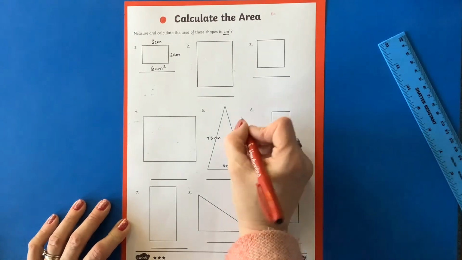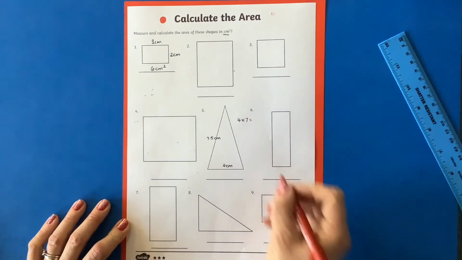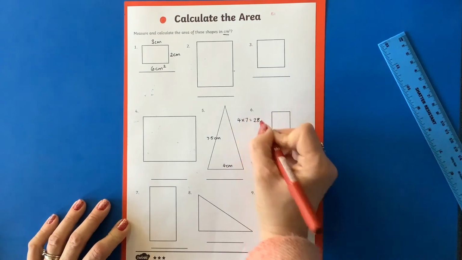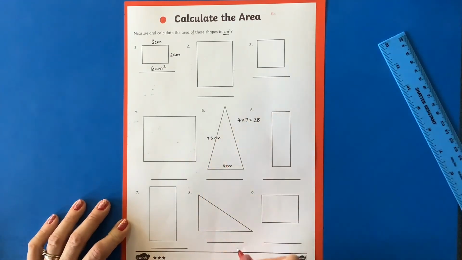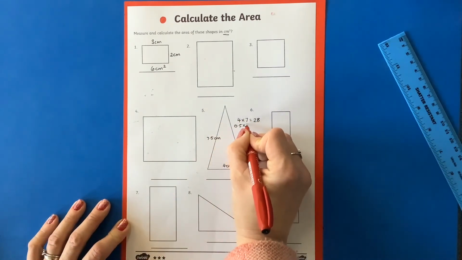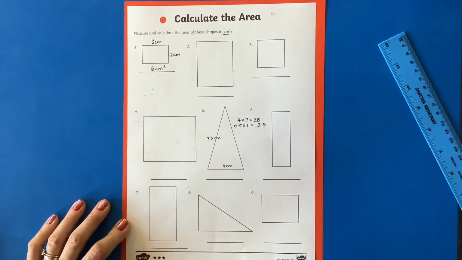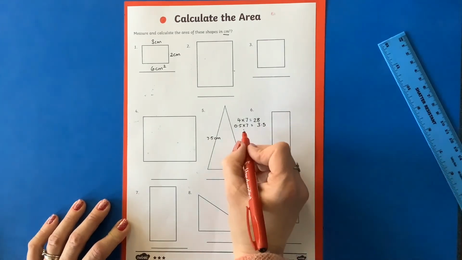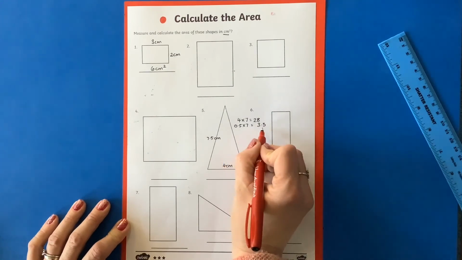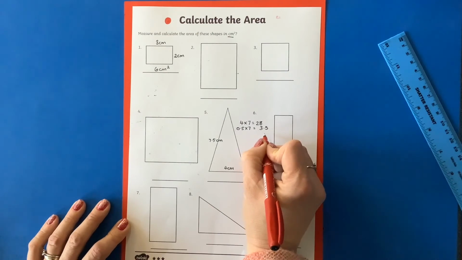Well, let me do my 4 times 7 because I know that. 4 times 7 is 28. And then I must remember the half. So 0.5 times 4 is... 0.5 times 7 is 3.5. That's half of 7, isn't it? Think of it like £7. Half of £7 is £3.50. Add those together.